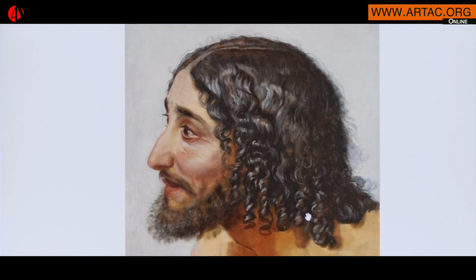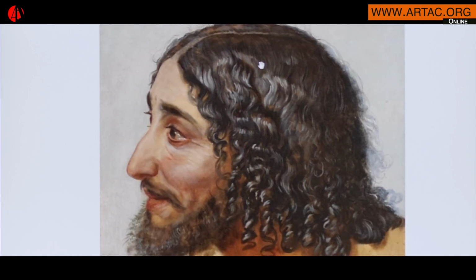Here is the portrait of the father, who stands with the boy in the down right corner.